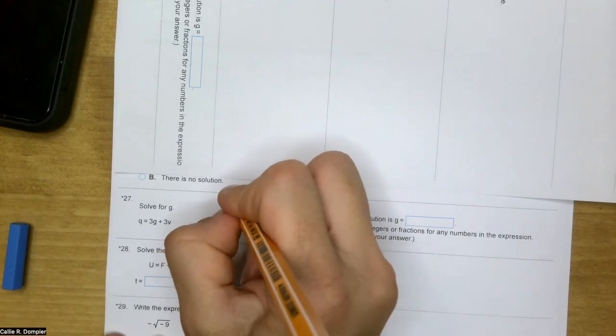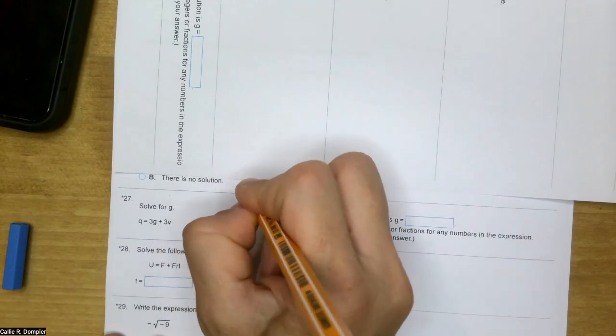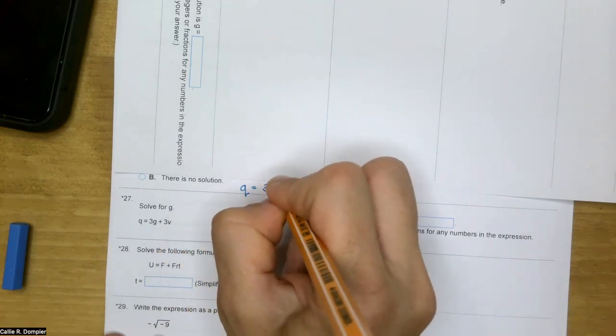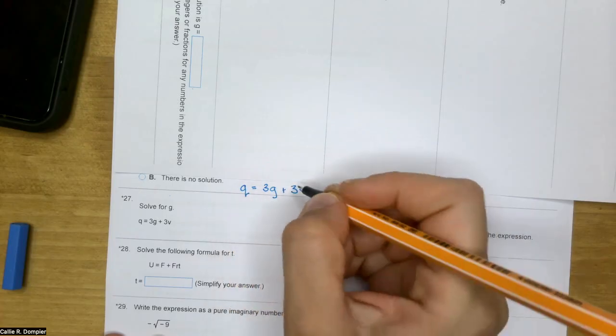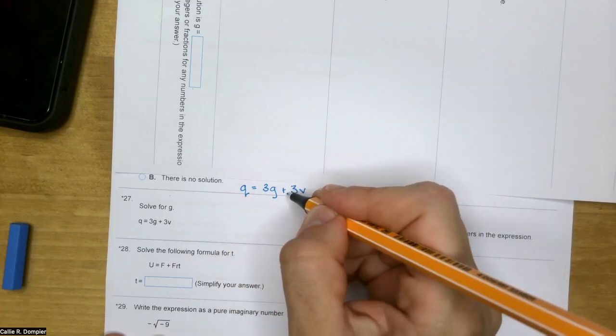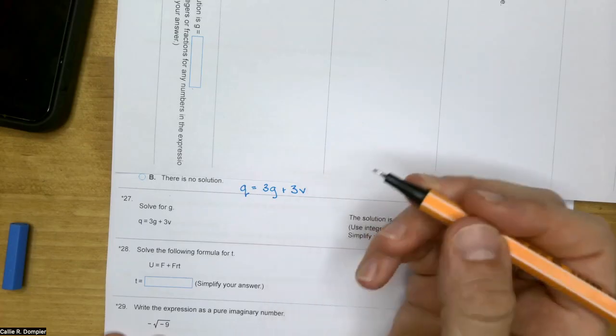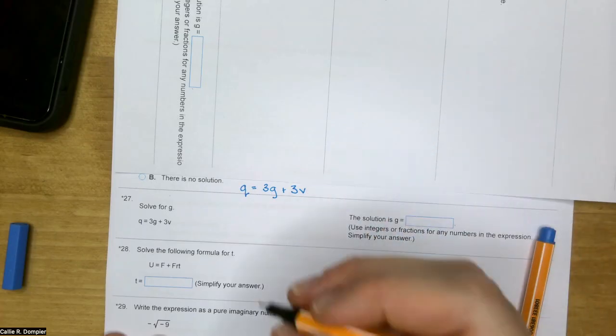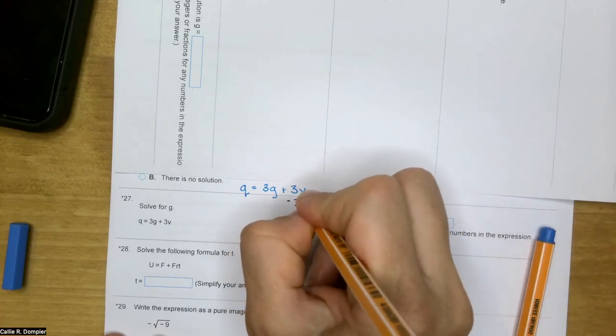All right. 27 is solve for G. Q equals 3G plus 3V. So basically you just want to get G alone, right? Pretend like the rest of them are numbers. Q equals 3G plus 3V. G alone means right now it's being multiplied by 3 and 3V is being added to it. So the first thing we're going to do is subtract the 3V from both sides.